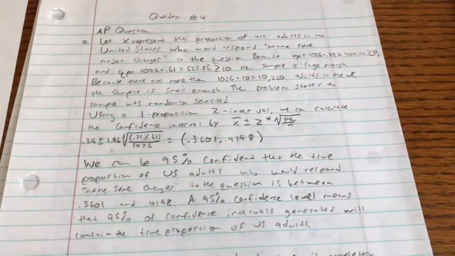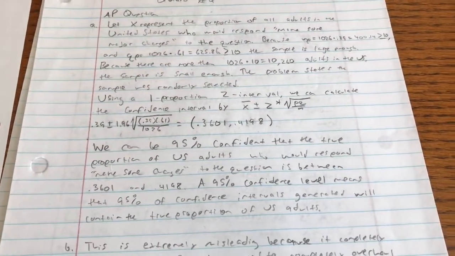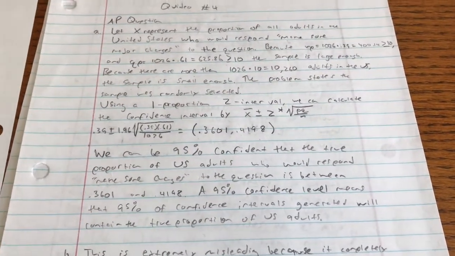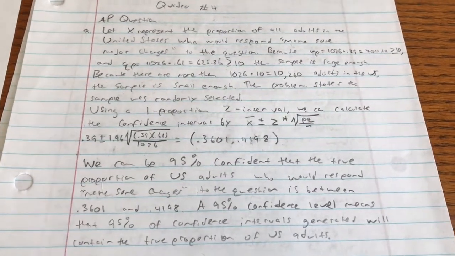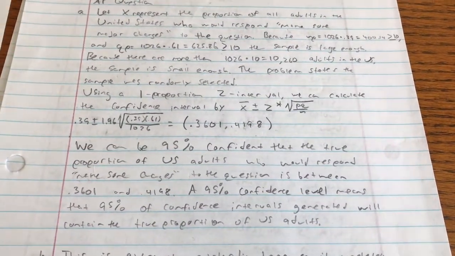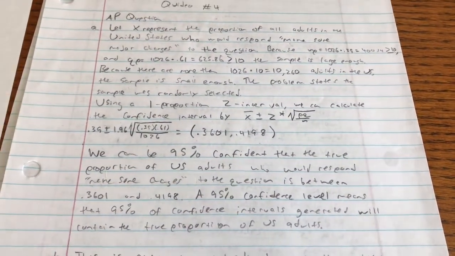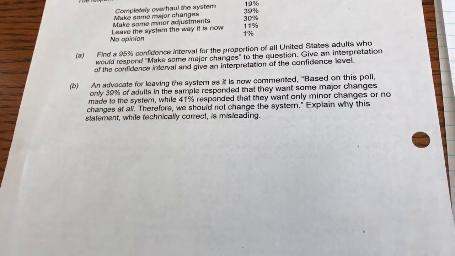We have to interpret that. This means that we're 95% confident that the true proportion of U.S. adults who would respond, make some changes, is between 0.3601 and 0.4198. That's what the confidence interval means.